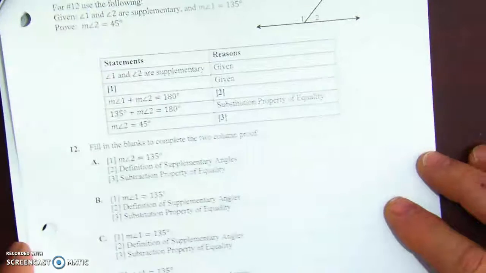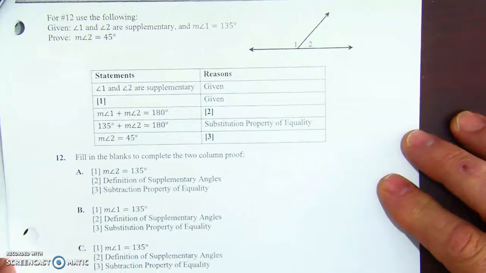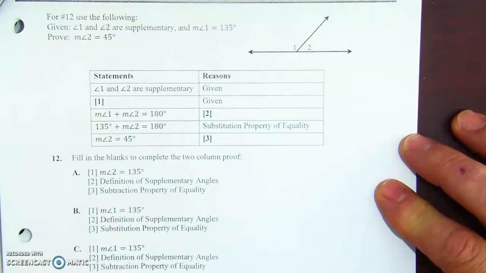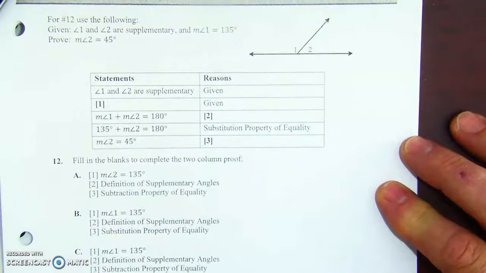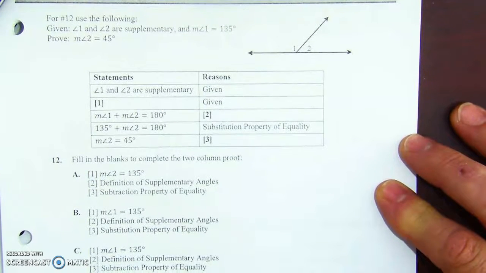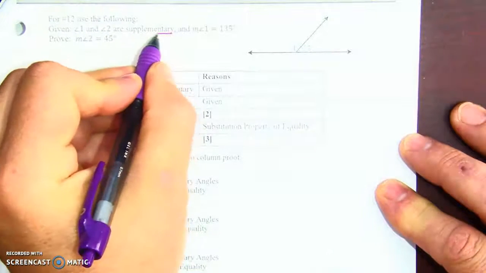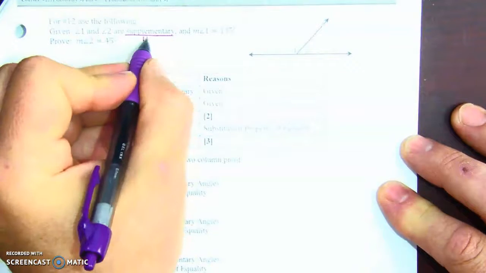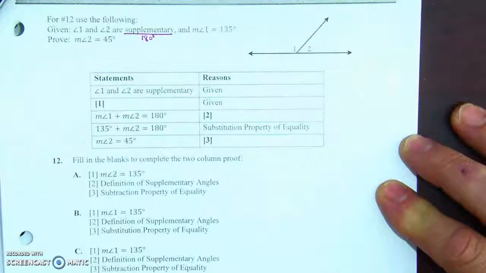All right, question number 12. Okay, going to a proof again. Remember what I said in the last proof, that there are key words in our given information that will help us understand and answer our questions here. I think supplementary would be one, and I know that equals 180 degrees.